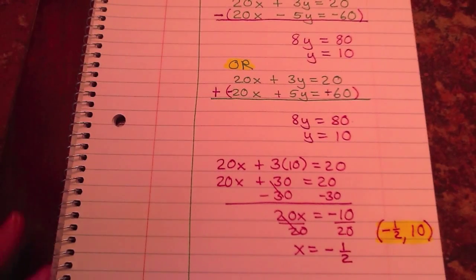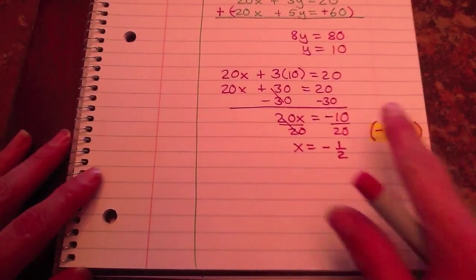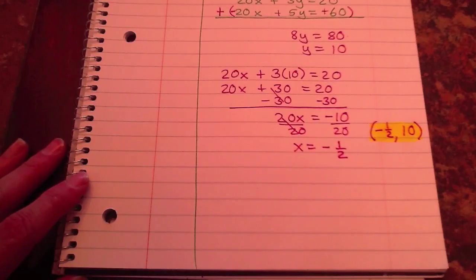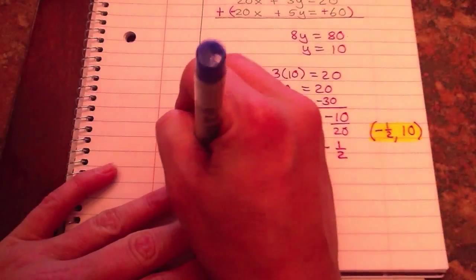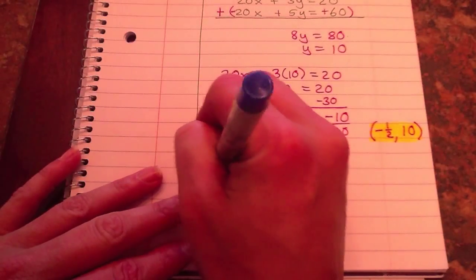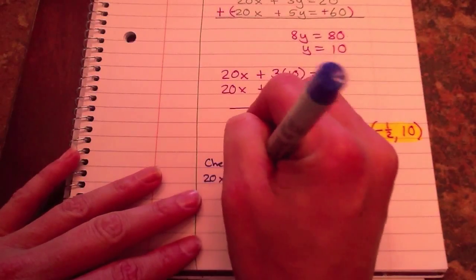Let's go ahead and check this just to make sure. Not as easy to check when we're plugging in a fraction, but still important to be able to do. So we're going to check it. We're going to plug it into each equation. So we have 20x plus 3y equals 20.